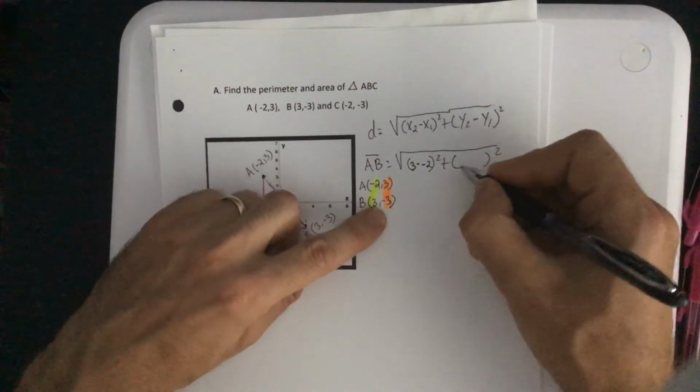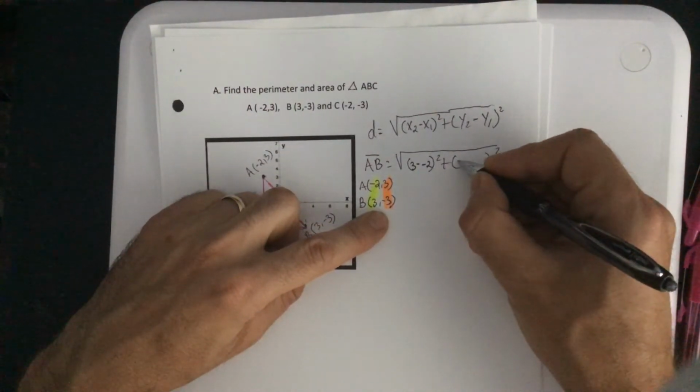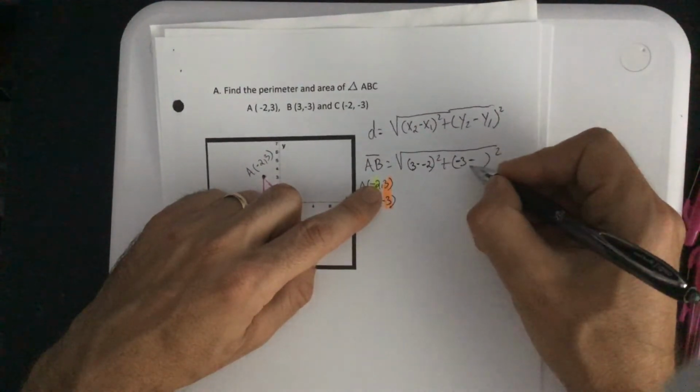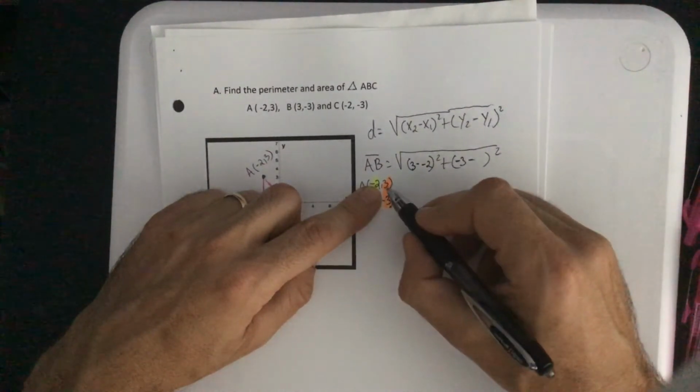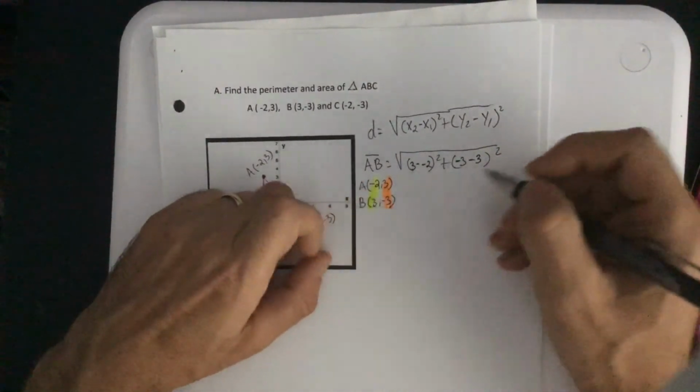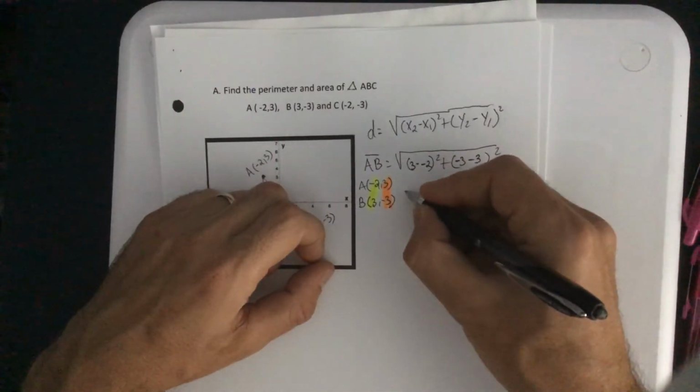And then we got y2, which is negative 3, minus 3 there, which is your y1. Everything is squared.